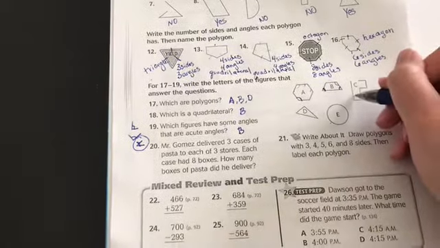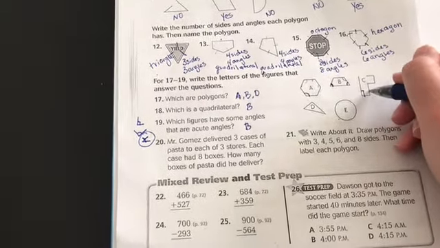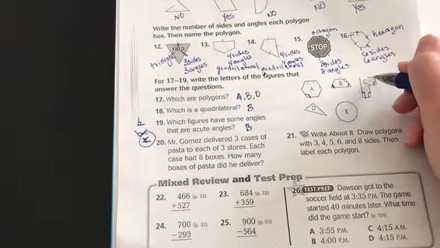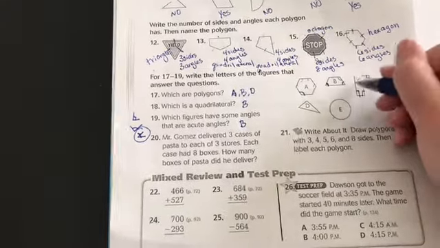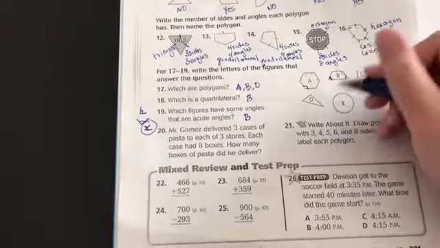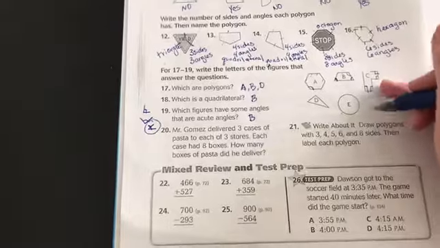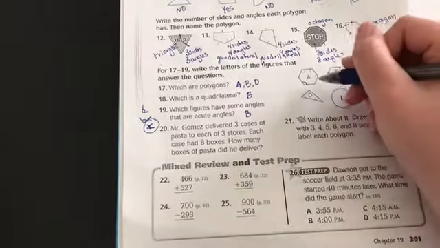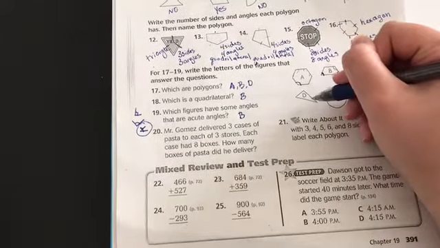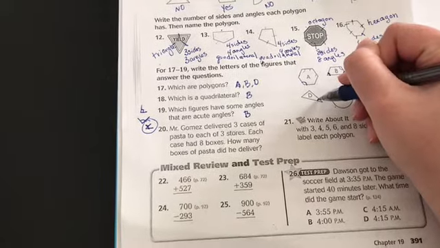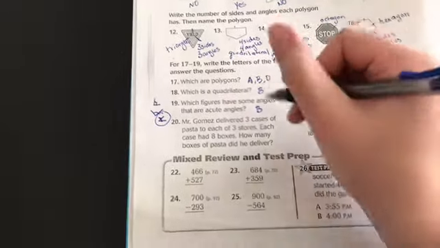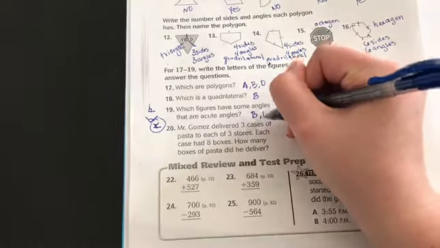How about C? These all look like right angles to me. They don't look acute or obtuse, so it's not going to be that. E, no angles, that's a circle. Doesn't have any angles. But D over here. Let's see, this is a really tiny angle right here, so that is definitely an acute angle. I'm gonna go ahead and say D.